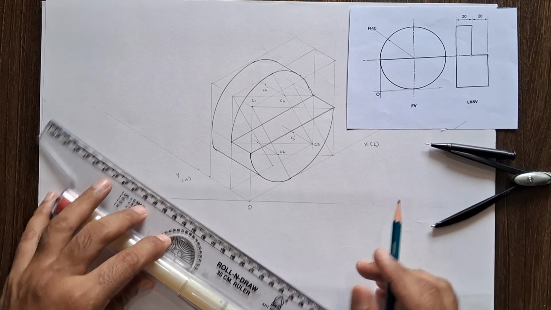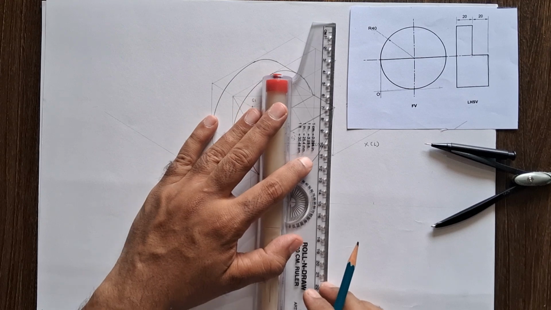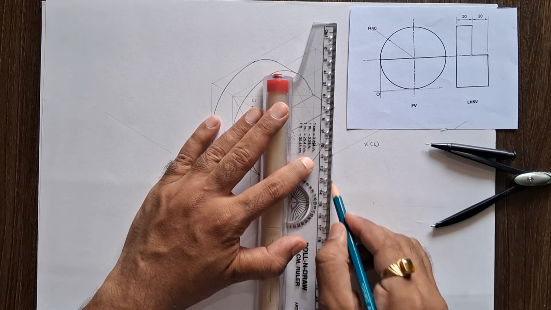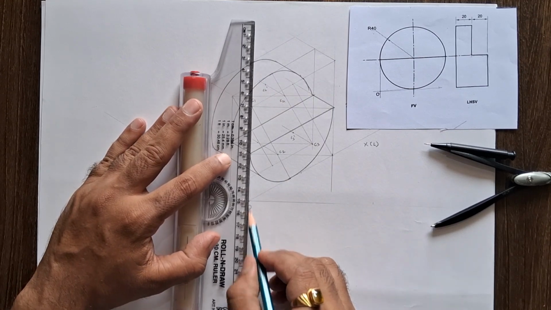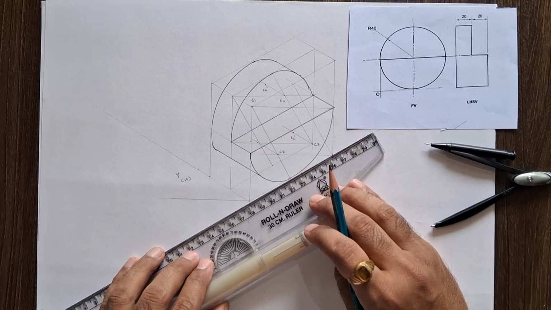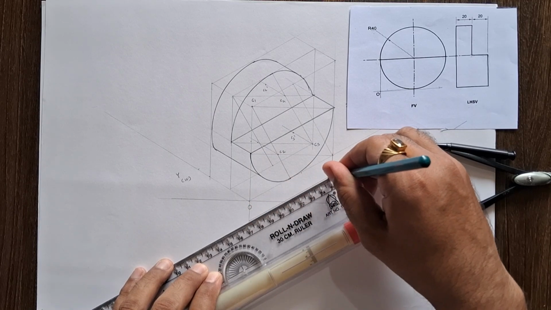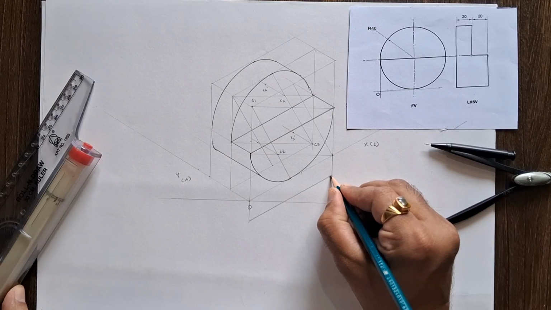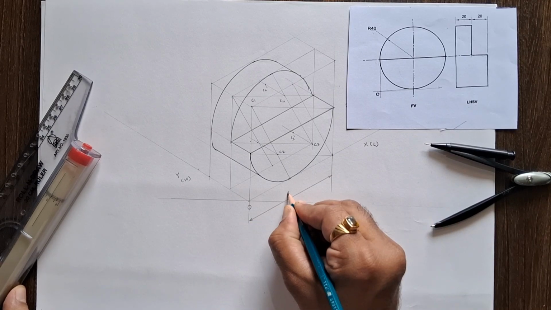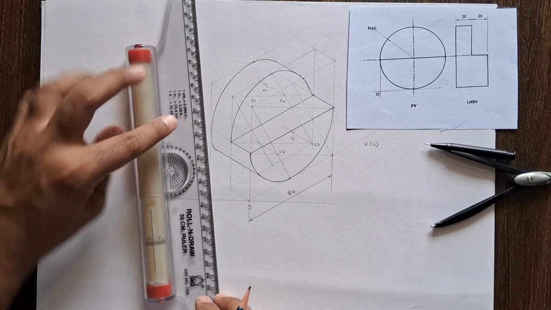Now give the dimensions. Diameter is the overall dimension. So the diameter of that object is 80. This is 80 mm.